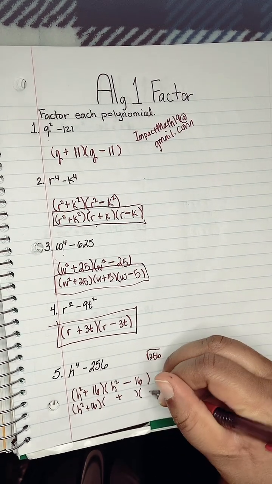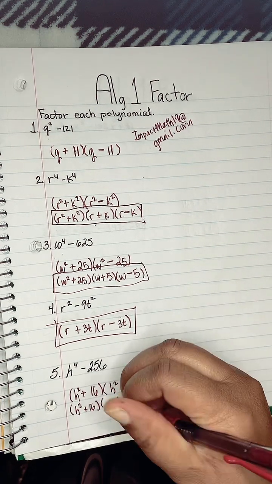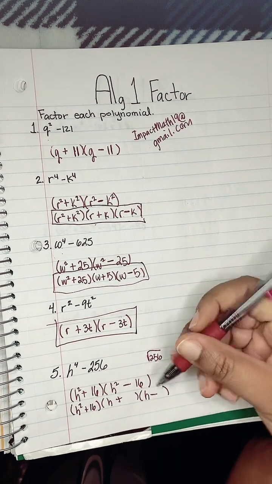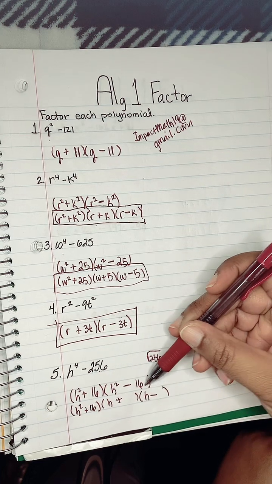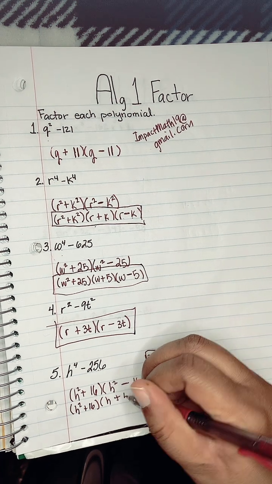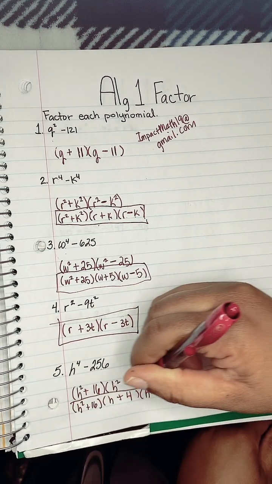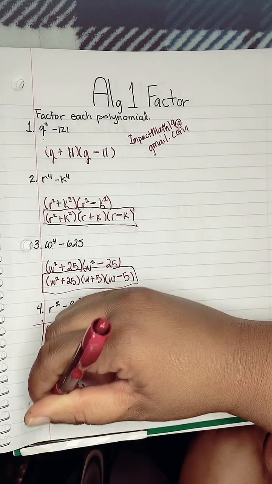So we have a plus and a minus. And then h times h. And then what times itself gives us 16, you guys? Good. I see 4 in the comments. Maggie said 4. Beautiful. 4 times 4. And this is our answer.